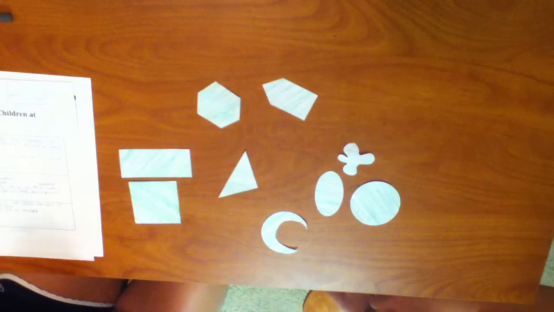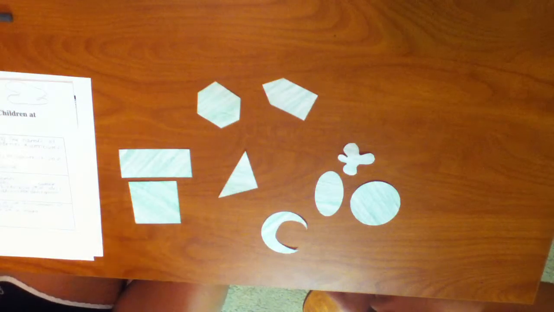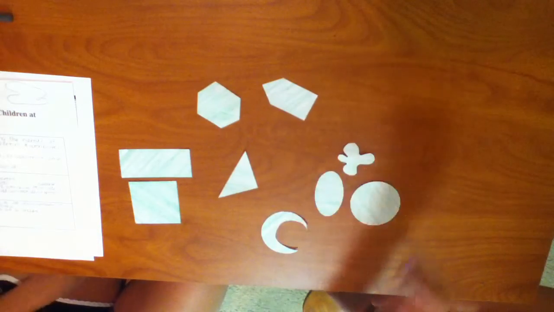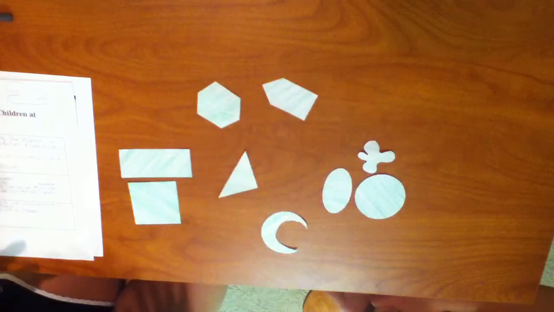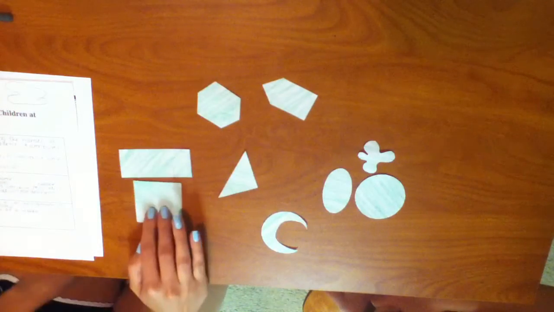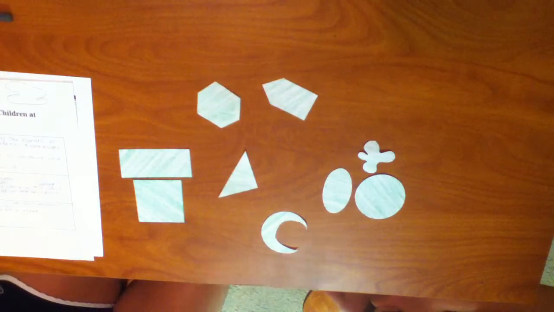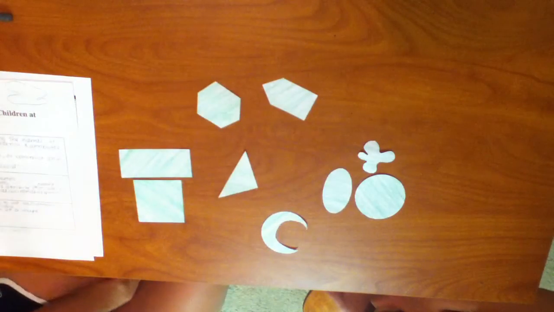So this activity really helps students to focus on a specific property. It helps them to talk about properties a little bit more and compare the shapes, see why these shapes aren't the same as these shapes in that property. It helps them to move away from concepts of, well, this is a rectangle because it looks like a door. And it helps them to focus on more mathematical or geometrical terms such as sides, vertices, things like that.